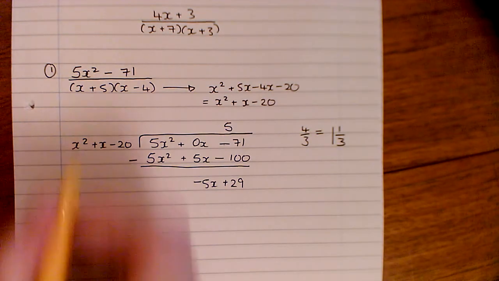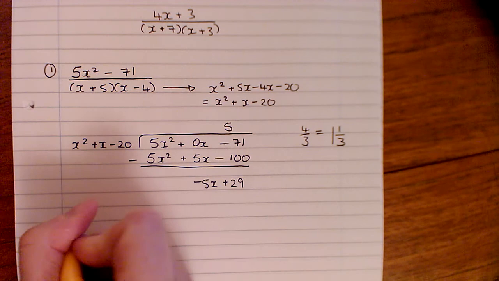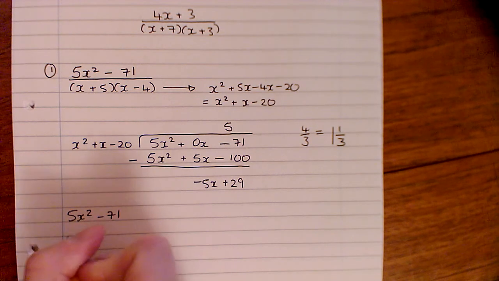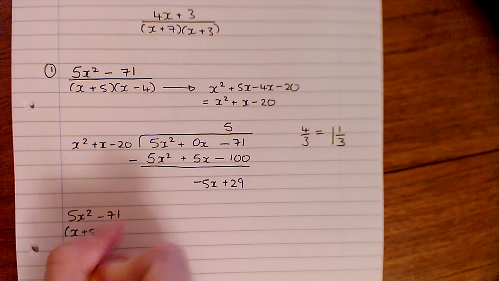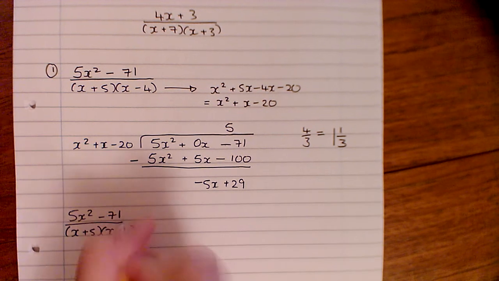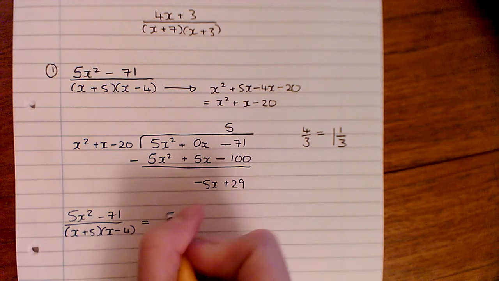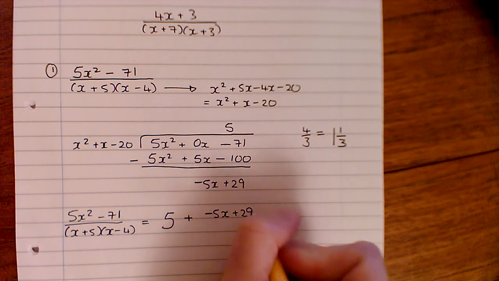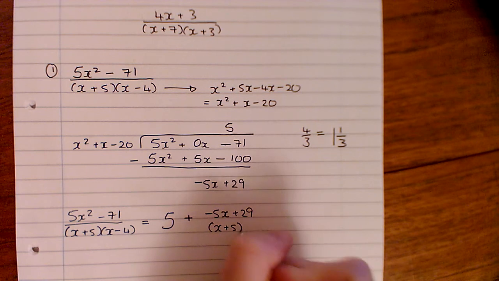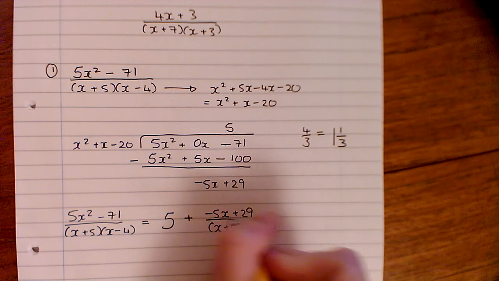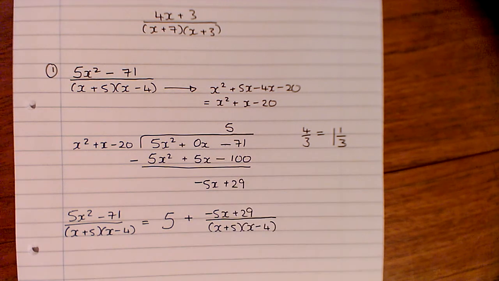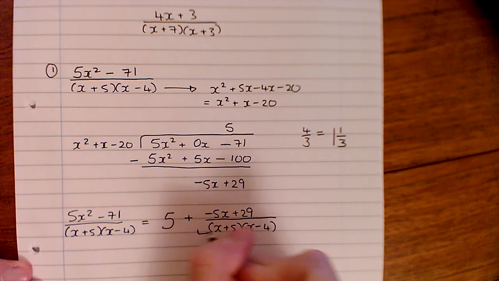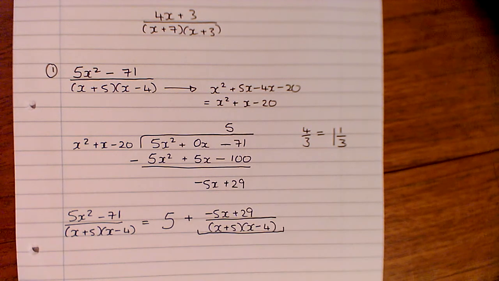So we do that in exactly the same way with algebraic fractions. So we would write (5x² − 71) over (x + 5)(x − 4). So we've divided by the bottom, it goes in 5 times. Then our remainder is (−5x + 29) over (x + 5)(x − 4). So that's the first part of the question. The next part of the question is the partial fractions part, where we take the second part of our answer here and we divide that using our partial fractions.